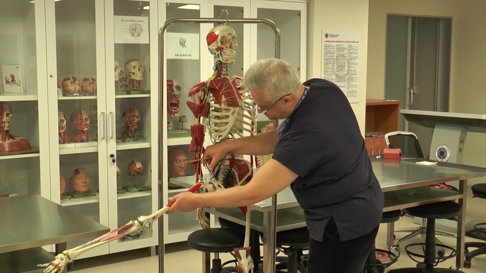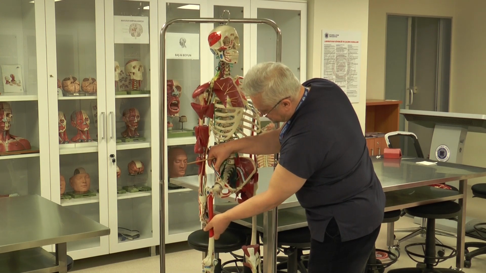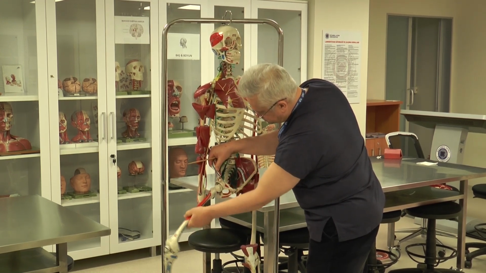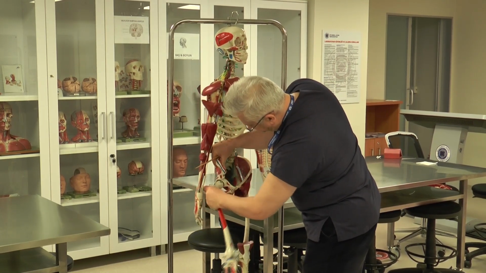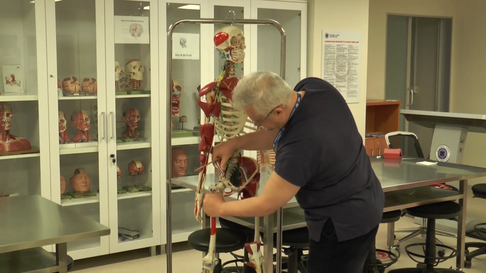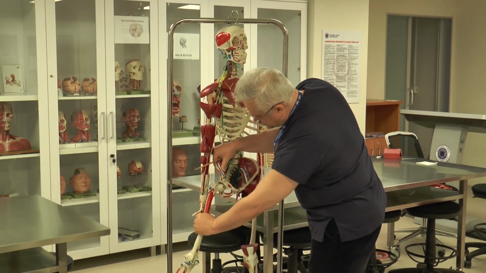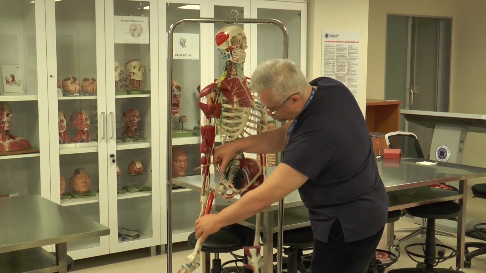So abduction, adduction, flexion, extension, and then we have lateral rotation slightly, and medial rotation. Okay, so lateral rotation, medial rotation, and when all these motions come together, we have a circumduction motion.